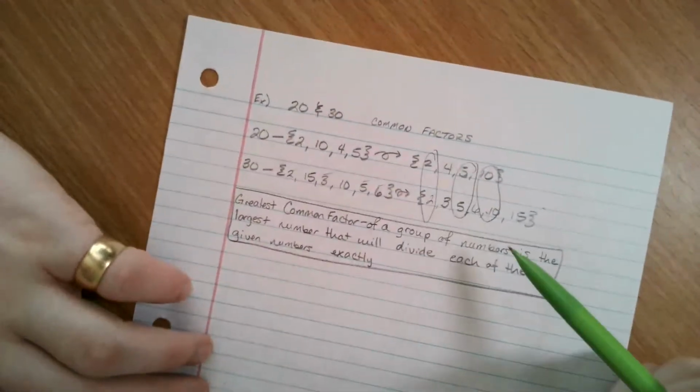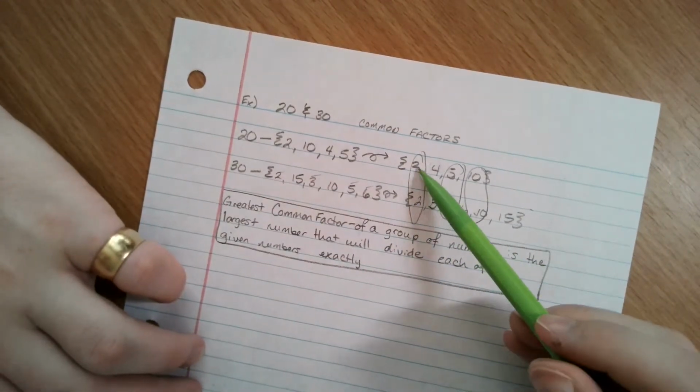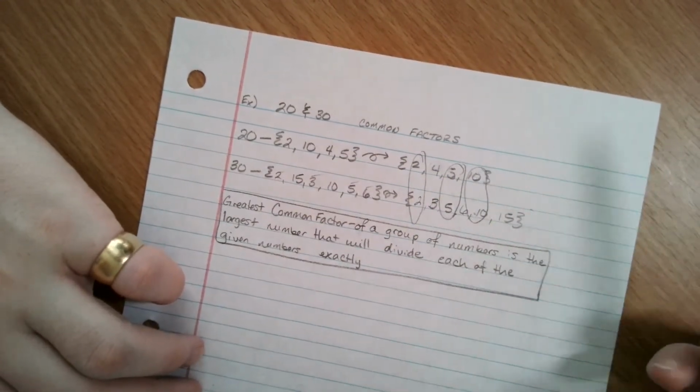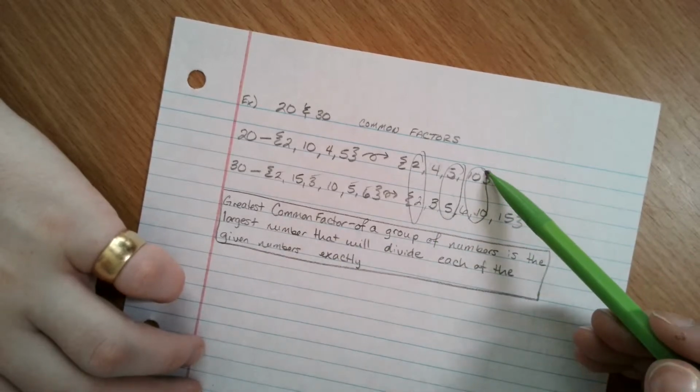The "of" is very important. That's why I was sounding a little confused. So between 1, 2, 5, and 10, which are the common factors, the greatest common factor is this 10.